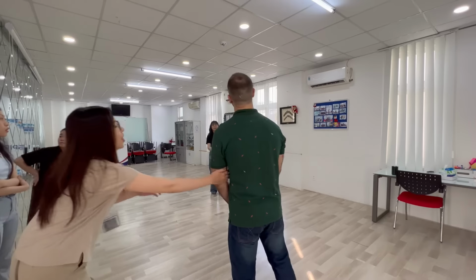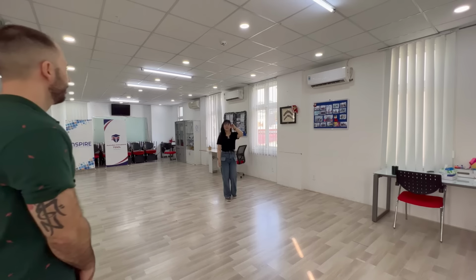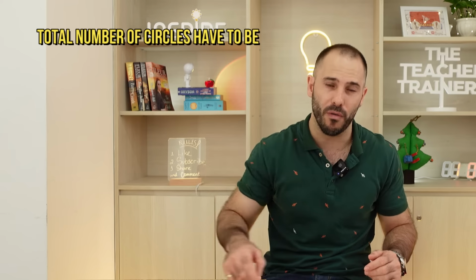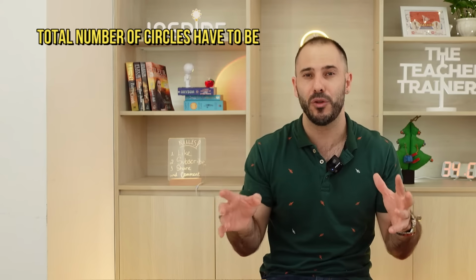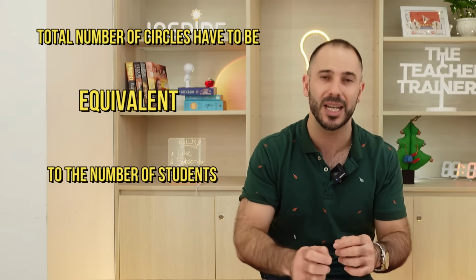And this activity can be done with students all the way from kindergarten up to elementary and even teenagers. Here's how it works. On the floor, grab a marker and draw some circles around the classroom. The number of circles that you draw will depend on the students that you have. You will see why in a minute. Inside each circle, write down a number. Now the total number of all the circles will have to be equivalent to the number of students that you have in the class minus 1.